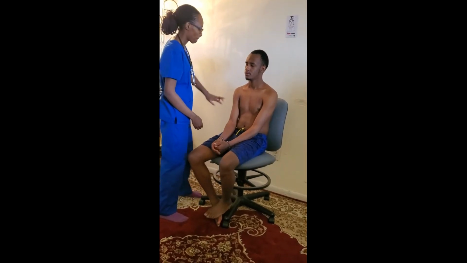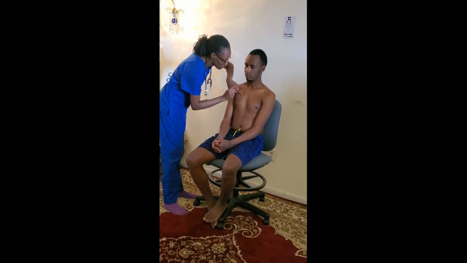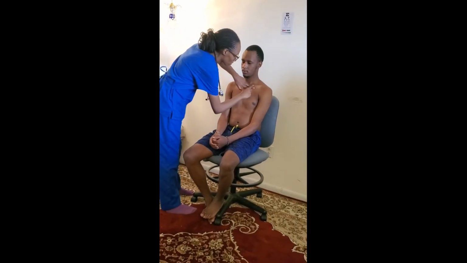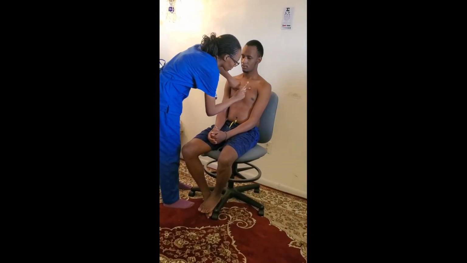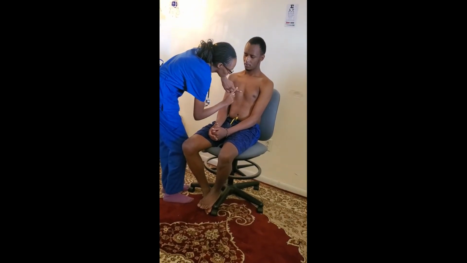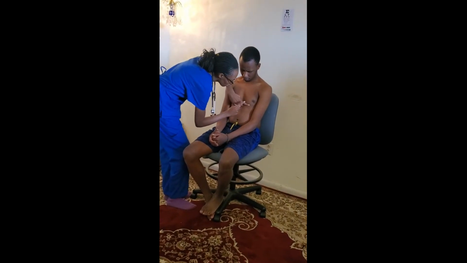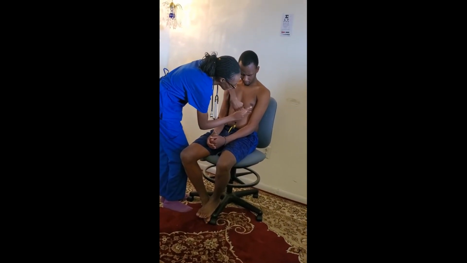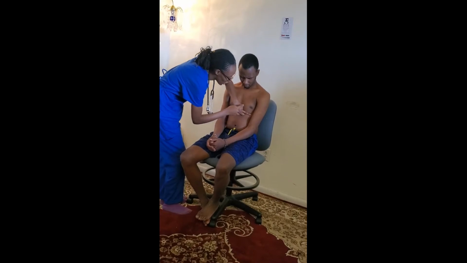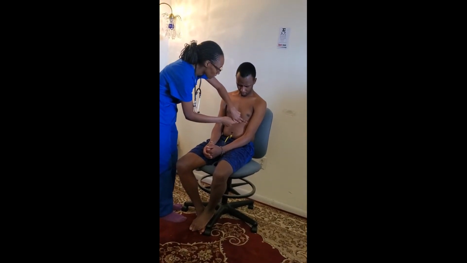Okay. You notice that when I move towards the heart, there's a dull sound because of the heart location.